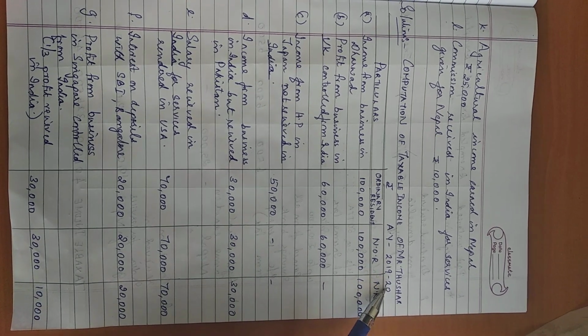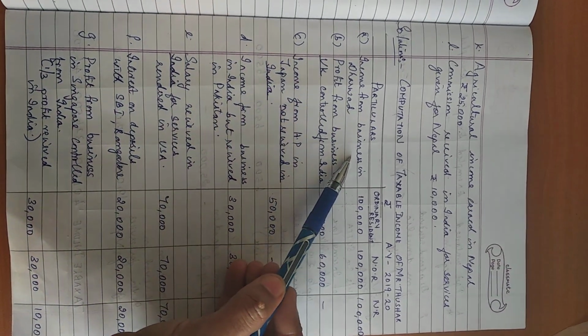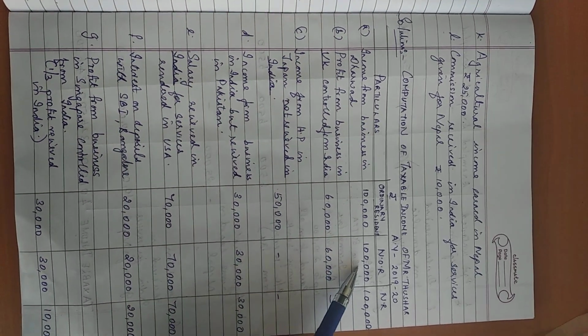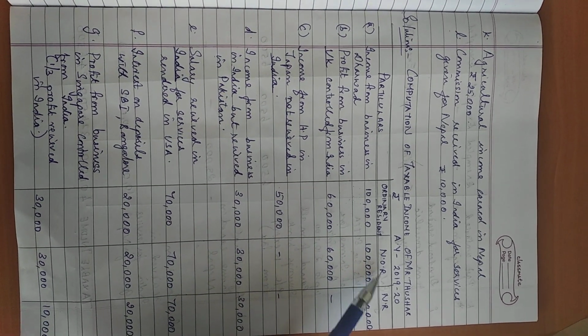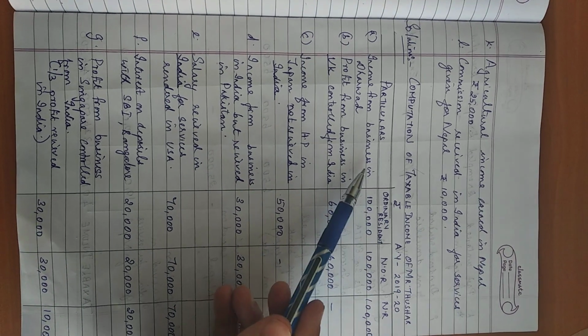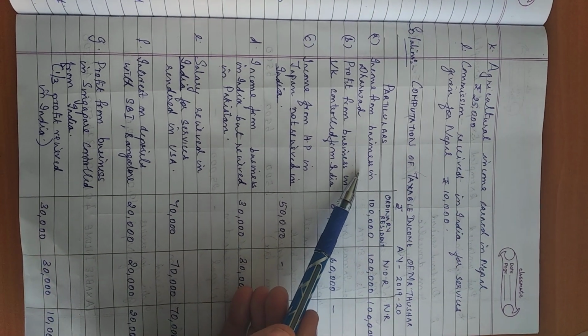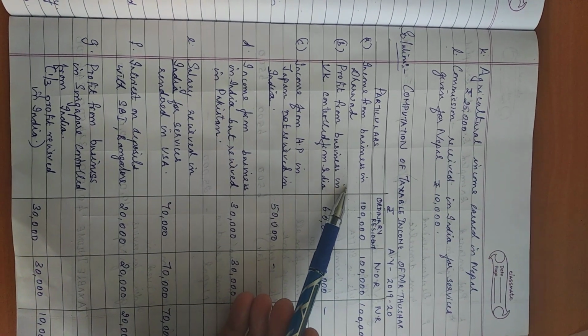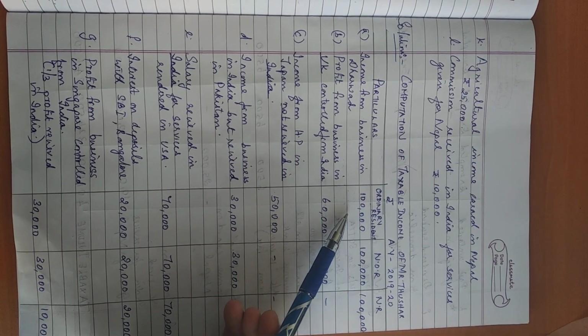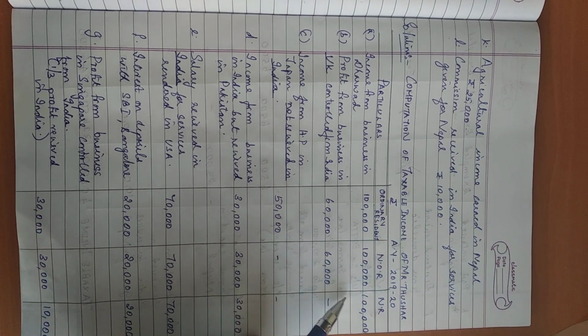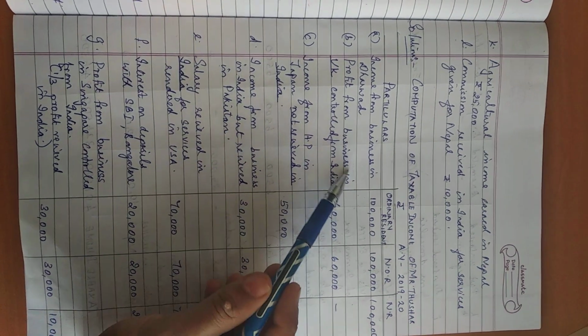Write the assessment year 1920. Format is particulars, ordinary resident, not ordinary resident, I just mentioned as NOR, and non-resident. Now the first adjustment was income from business in Dharwad. So this is received in our country, so we'll be taxing in all the cases 1 lakh, 1 lakh and 1 lakh. Place of accrual is our country.